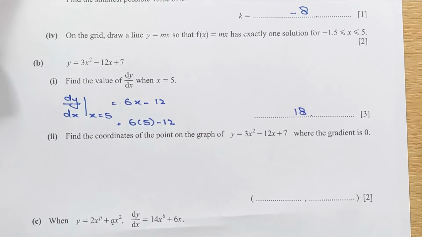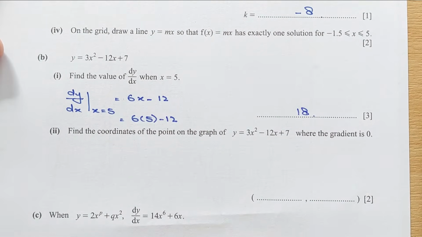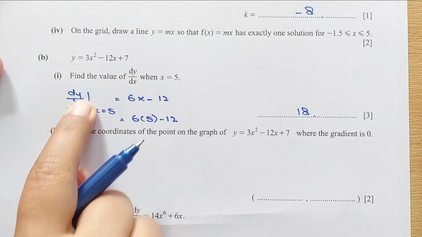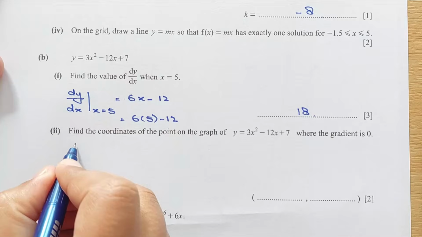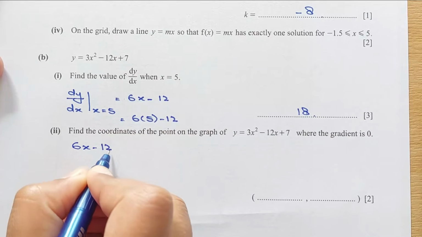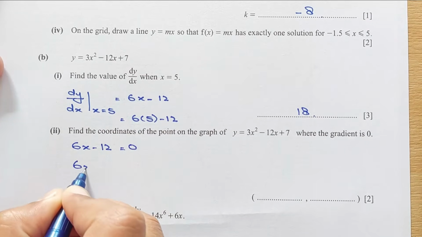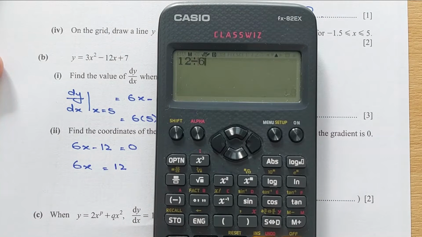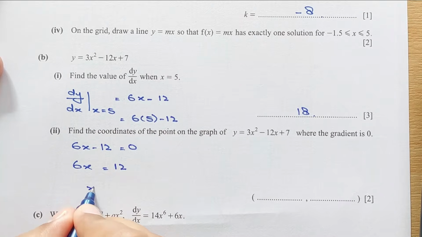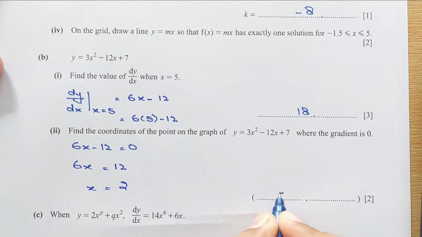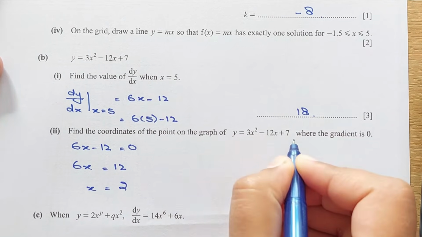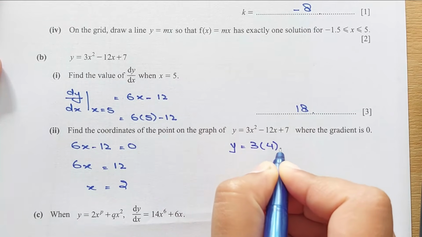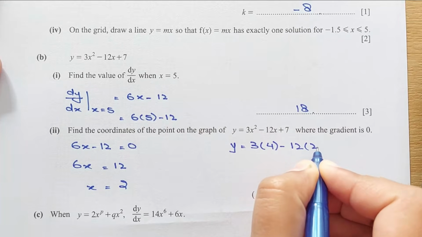Right. Now for the second part, find the coordinates of the point on the graph of this function where the gradient equals 0. So put the gradient equal to 0. 6x minus 12 equals 0, and 6x equals 12, and x equals 12 divided by 6. This is 2. So the x coordinate is equal to 2. Now we need to find the y coordinate by substituting here. So the y coordinate is 3 times 2 squared, which is 4, minus 12 times 2 plus 7.